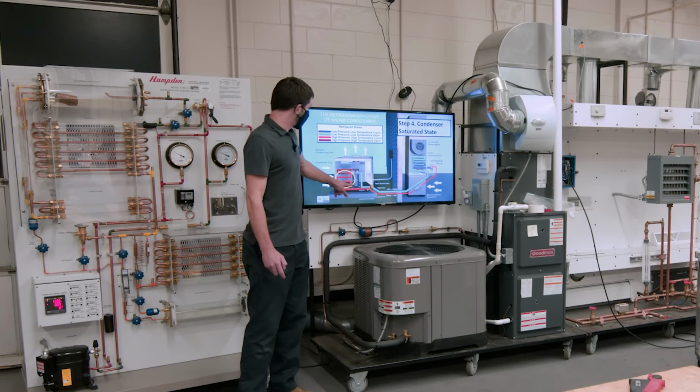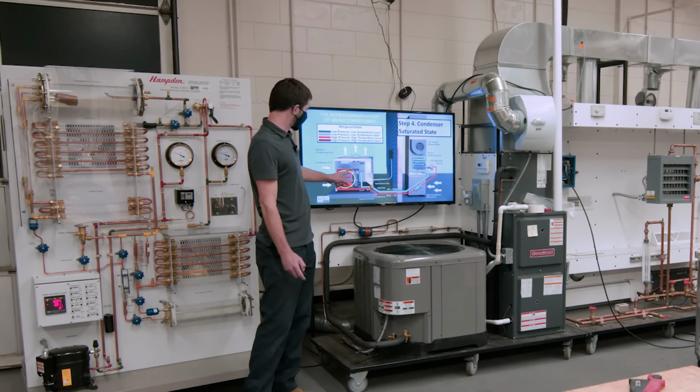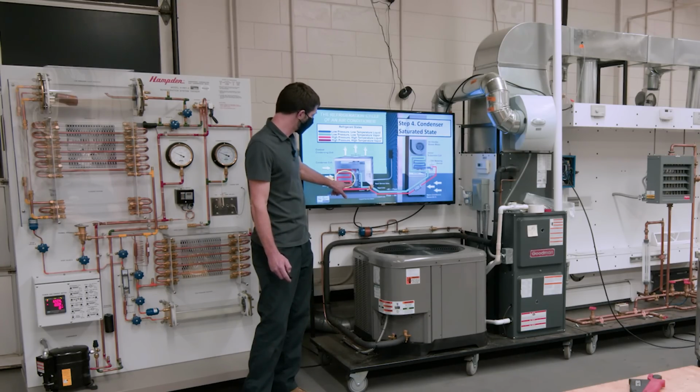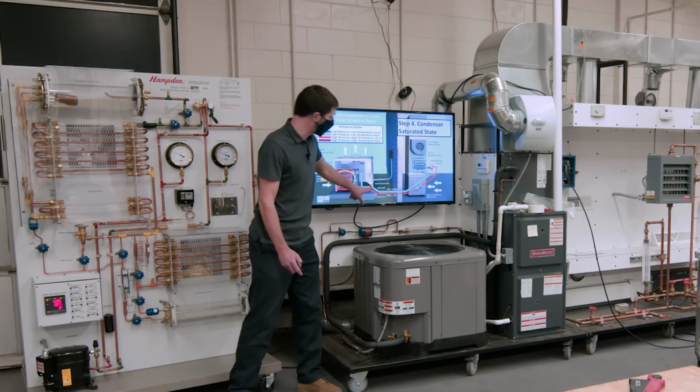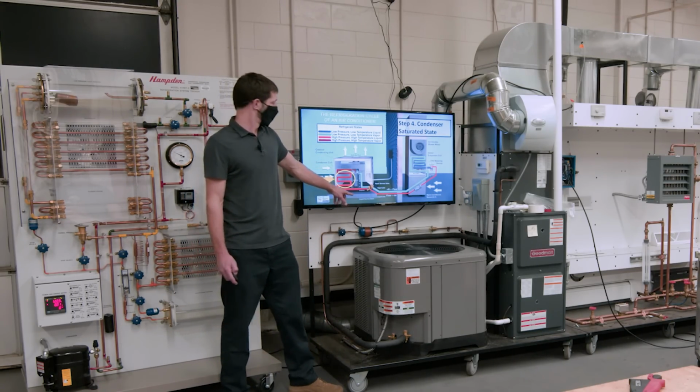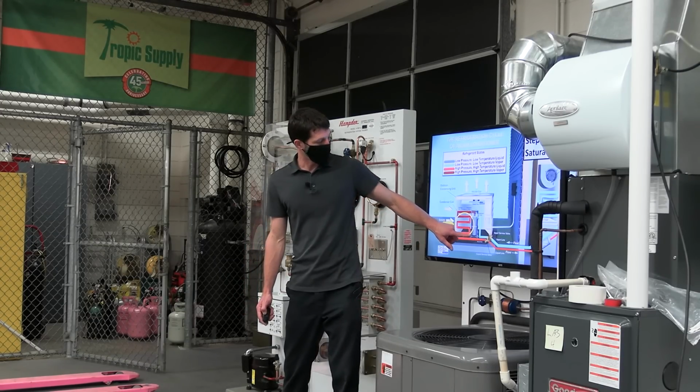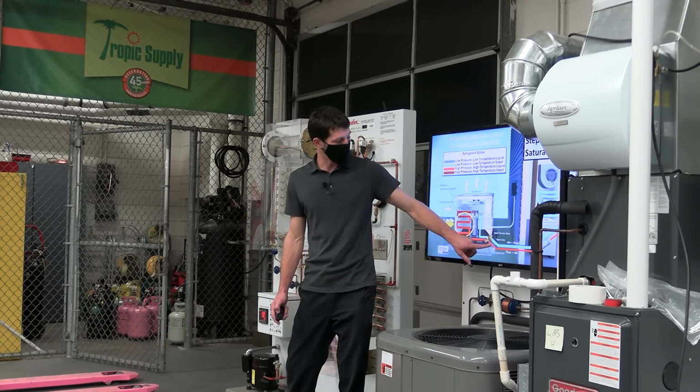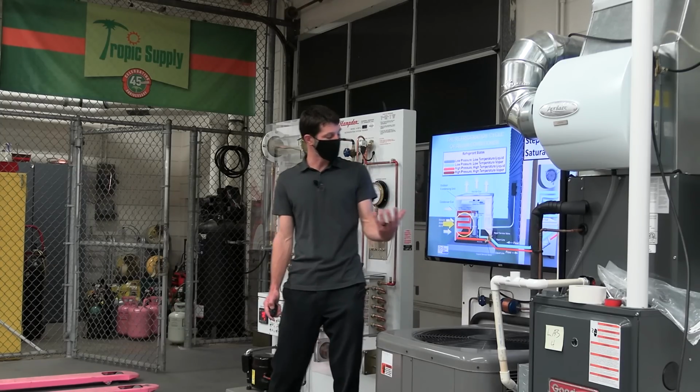And then once it comes out over here, it's still 100 degrees. By the time it then comes over to here, it may be 90. So 100 degrees right here minus the line temperature of 90 degrees gives you a 10 degree subcooling.